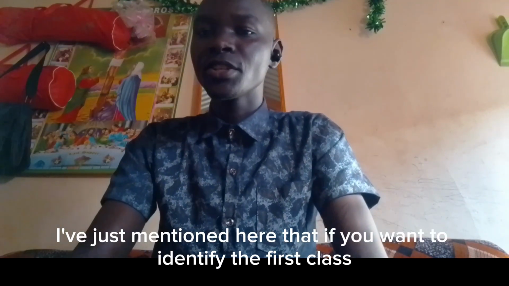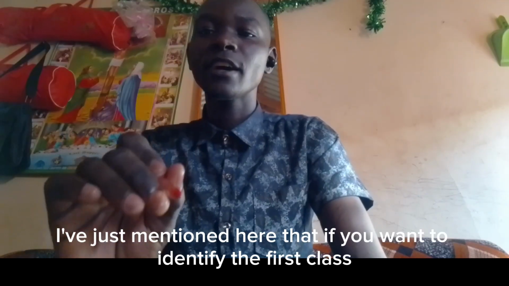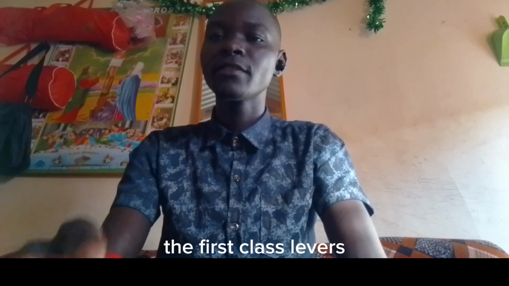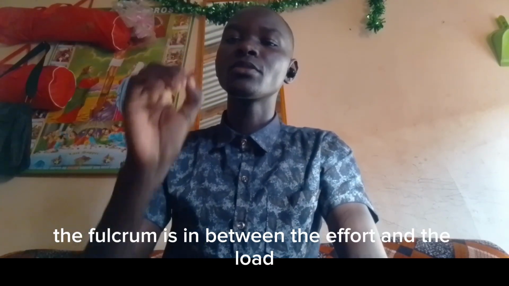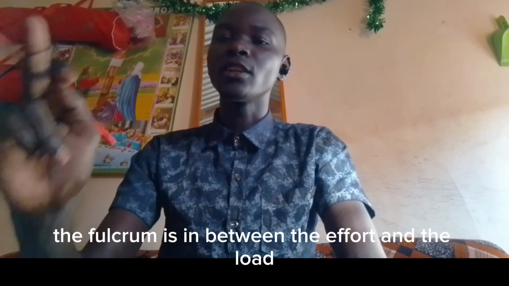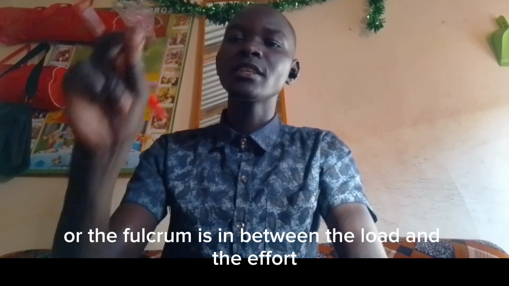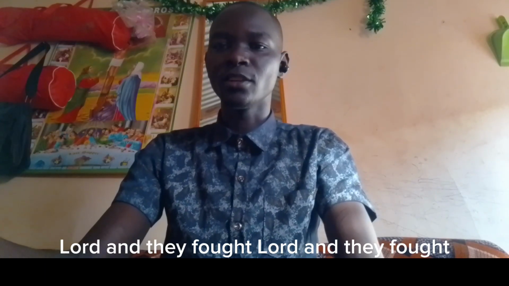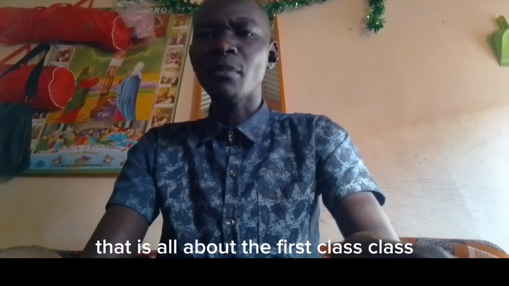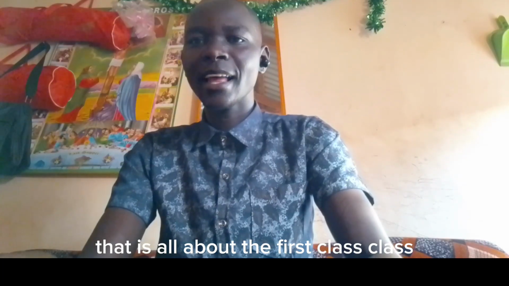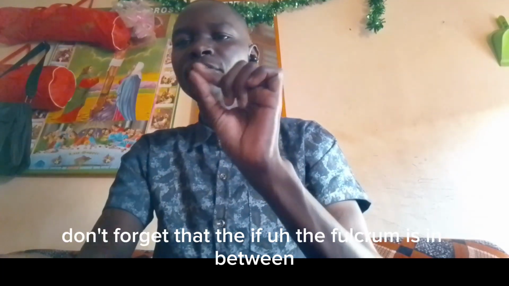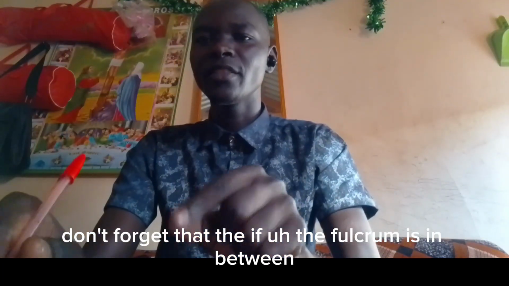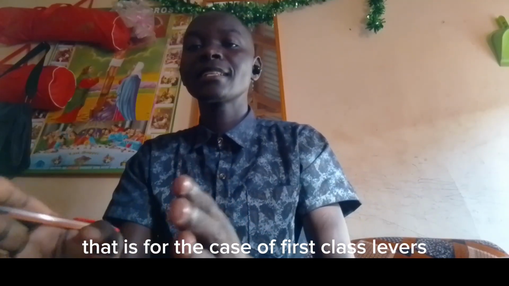Now, I've just mentioned that if you want to identify the first class levers, the fulcrum is in between the effort and the load, or the fulcrum is in between the load and the effort. That is all about the first class. Don't forget that the fulcrum is in between. That is for the case of first class levers.